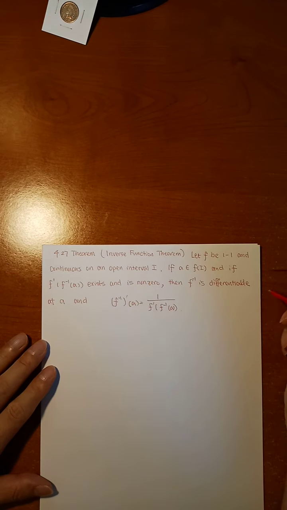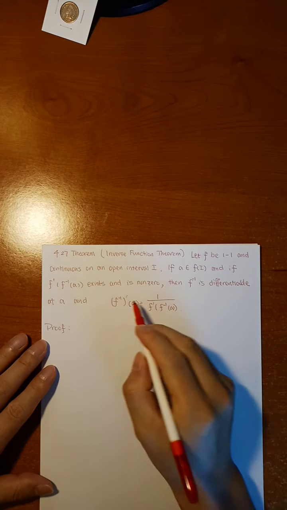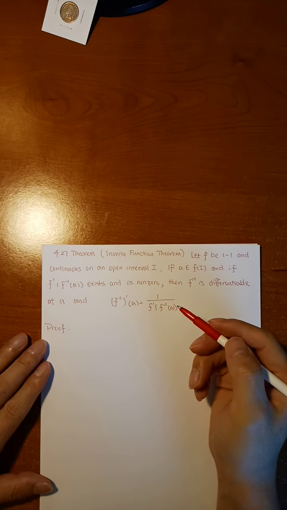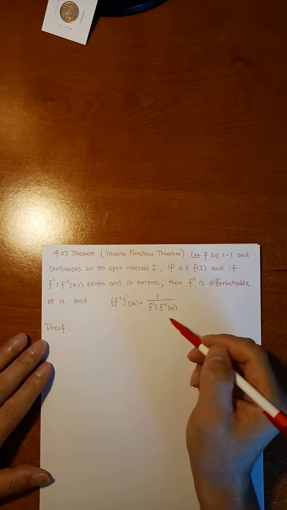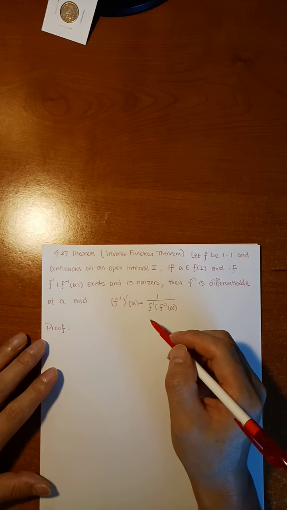Okay, so let's see the proof. This theorem just connected the derivatives of f inverse and f. They gave us a relation about them. And in fact, you can remember or memorize this as a chain rule.